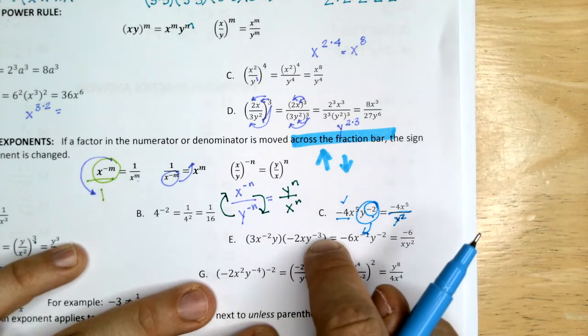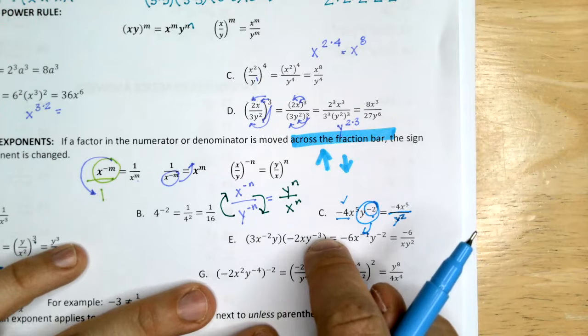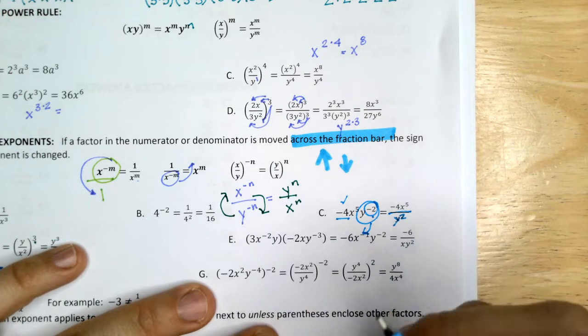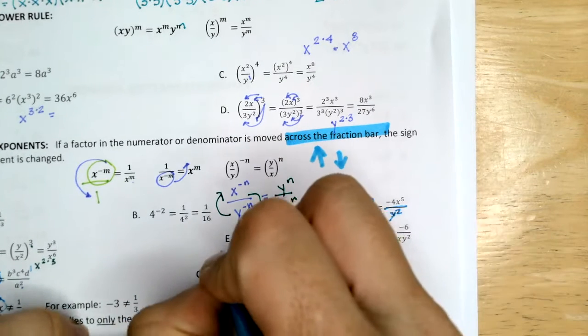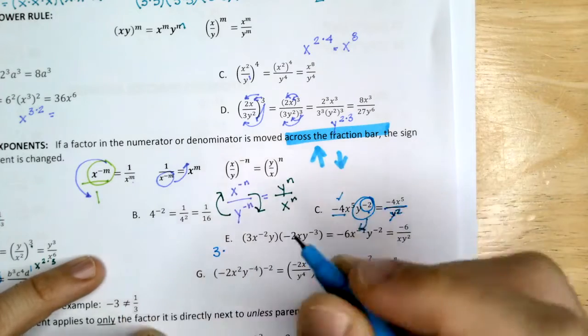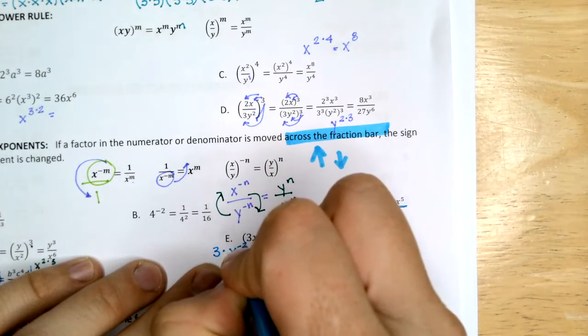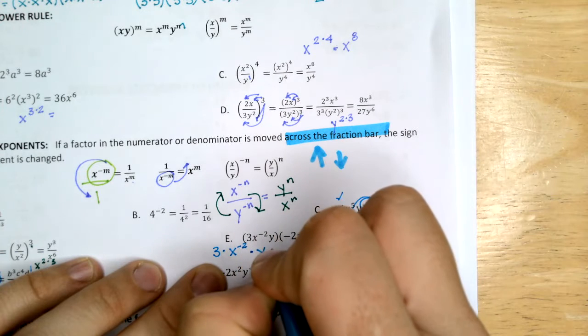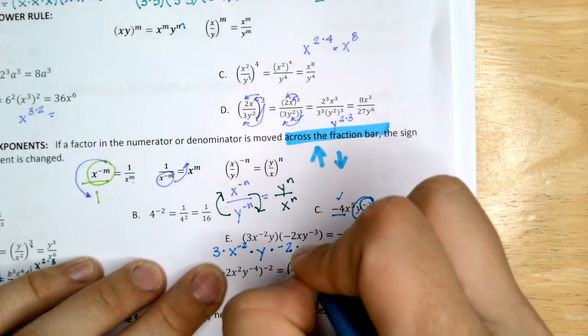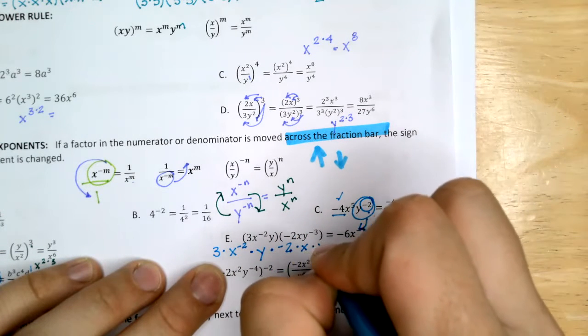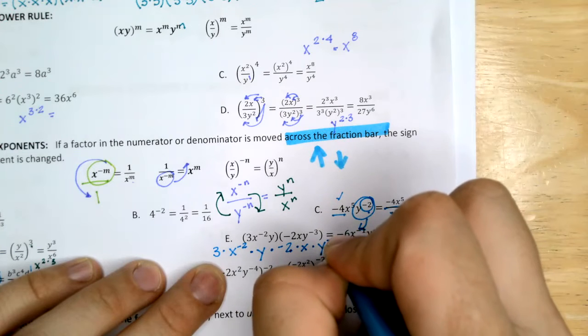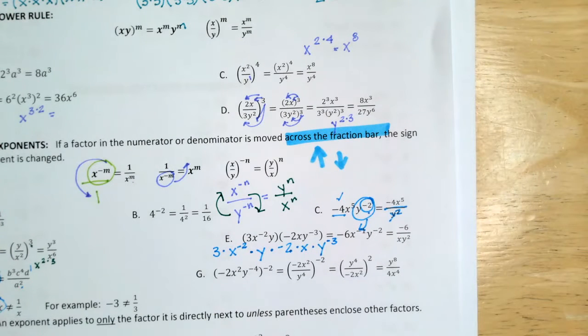Here we're not distributing anything, so you can kind of make it all separate. So we have 3 times x to the negative 2 times negative 2 times positive x times positive y to the negative 3. Now I'm going to combine like terms, okay?